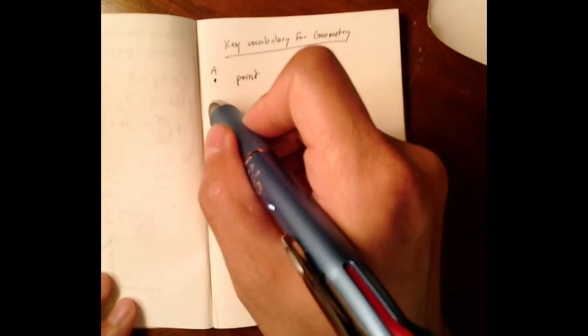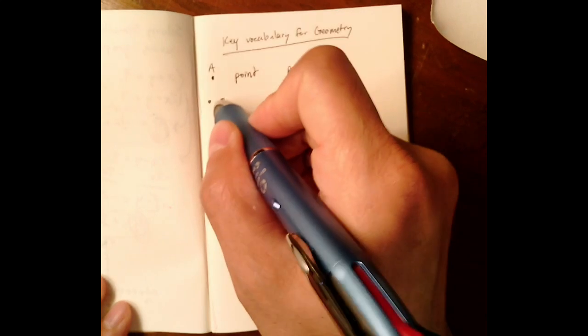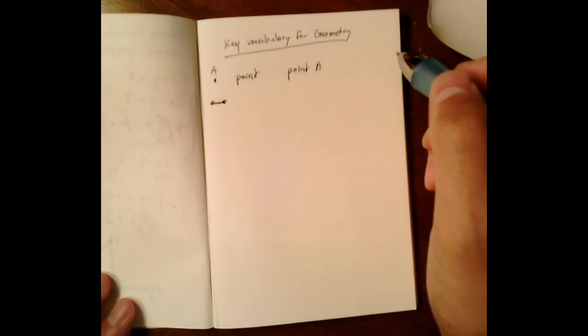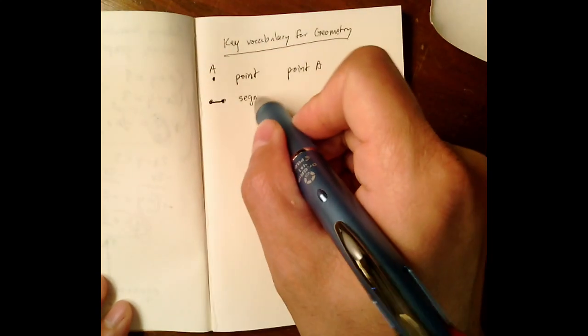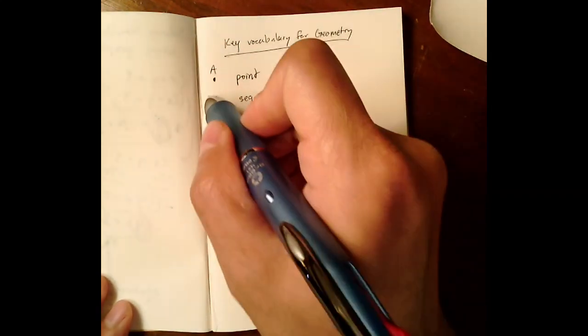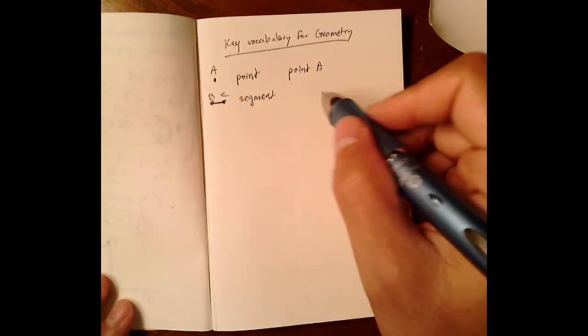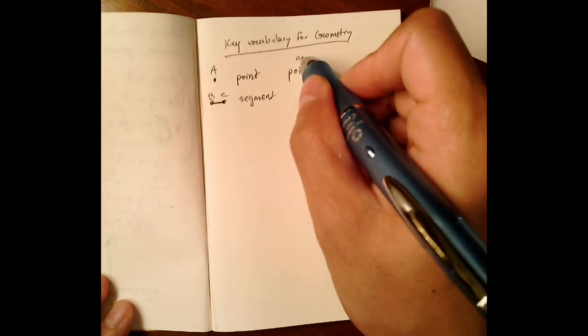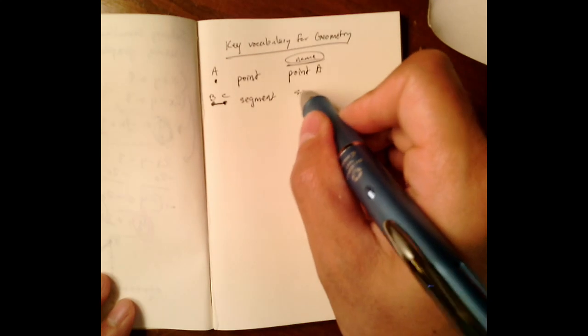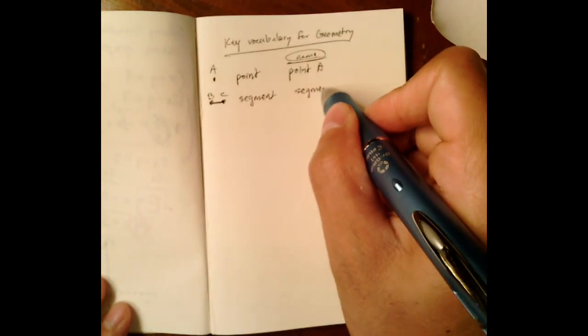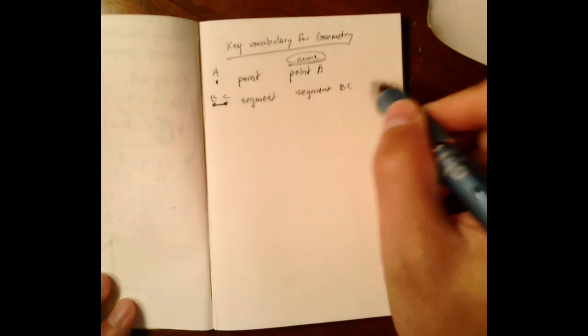Sometimes we'll see the next one where if there are 2 points and there is a line that connects the two, but they don't go beyond the 2 points, we call this a segment. Let's call this BC. To name it, and to describe it, we call this segment BC.